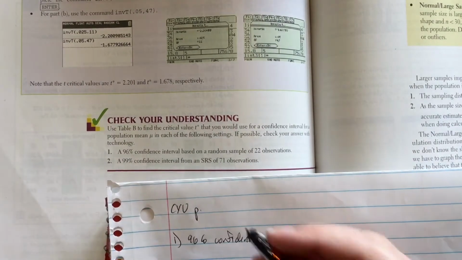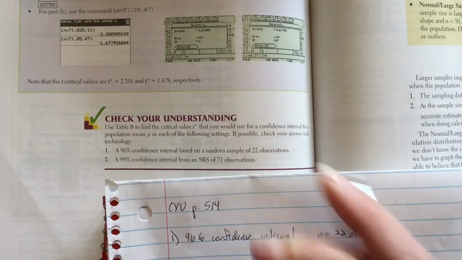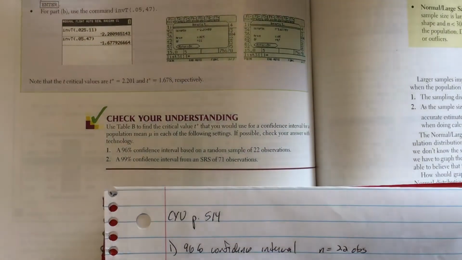We're going to do the Check Your Understanding on page 514, which is practice finding our critical T values. Okay, we're going to use table B.